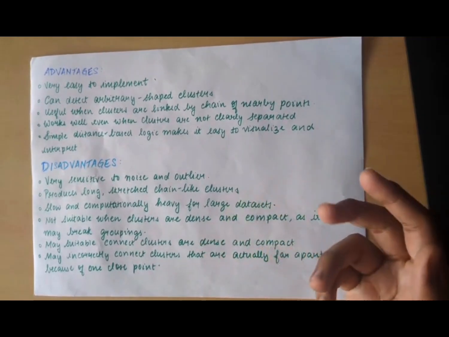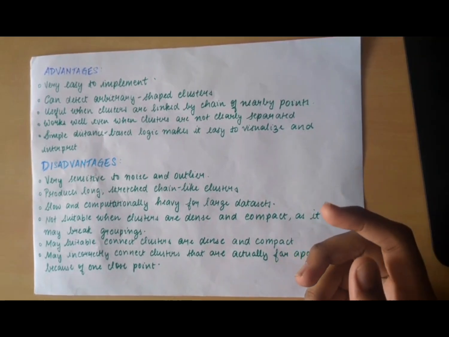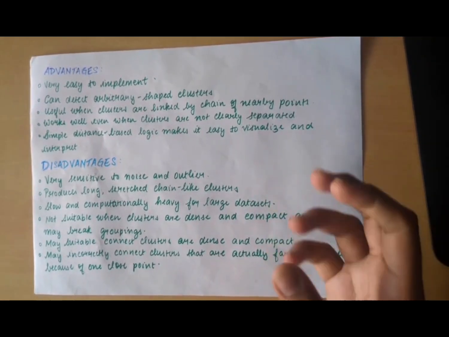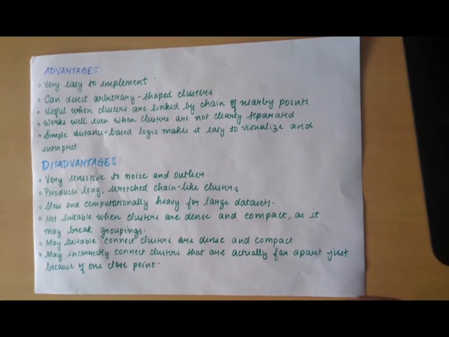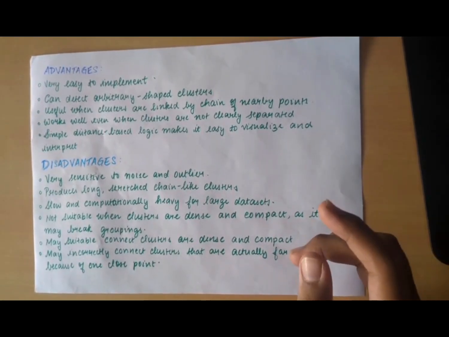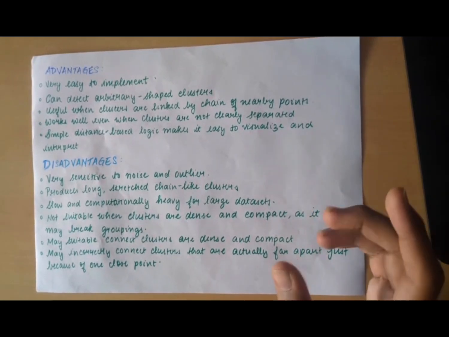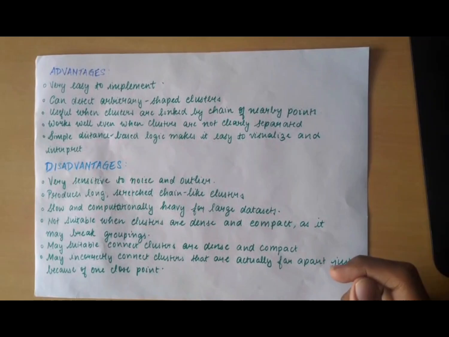Then it's not suitable when clusters are dense and compact, as it may break groupings. So, for example, if there are multiple points which are very close together, then the distance calculations will differ by very few decimal points. So that's why when it is compact, it is not suitable, as it might not be able to find the clusters properly.